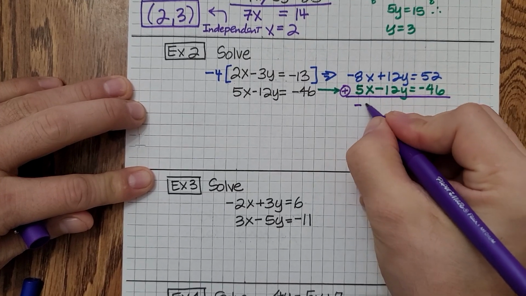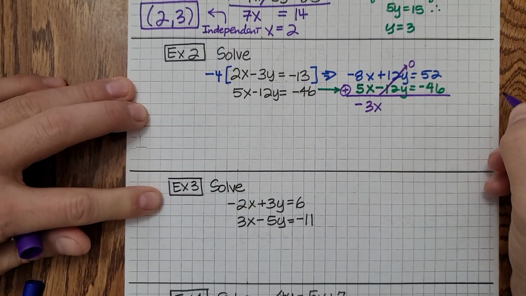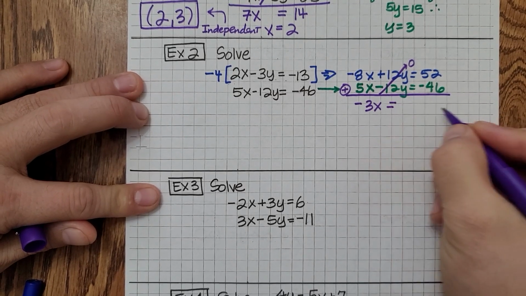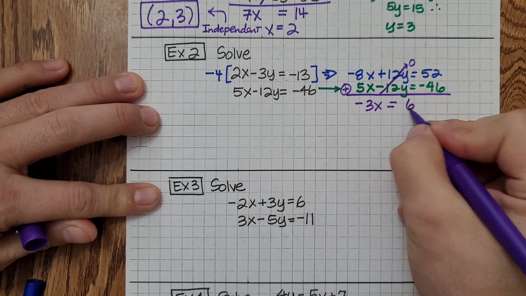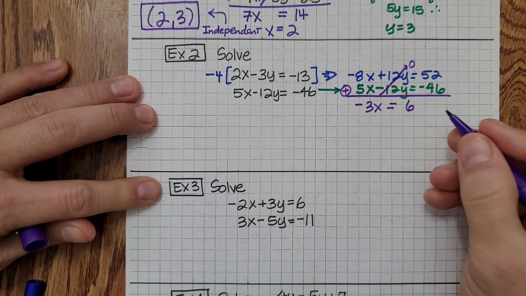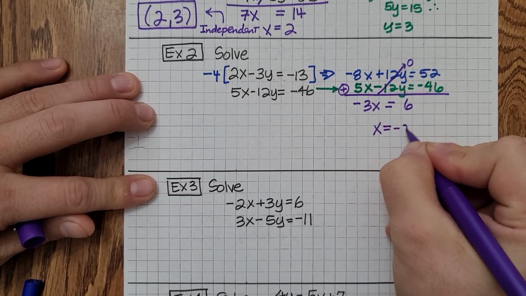This becomes -3x. This cancels out. There's our elimination. And that's going to be equal to 52 minus 46, which is +6. If -3x equals 6, dividing both sides by -3, x equals -2.